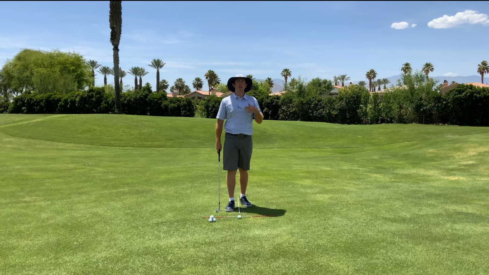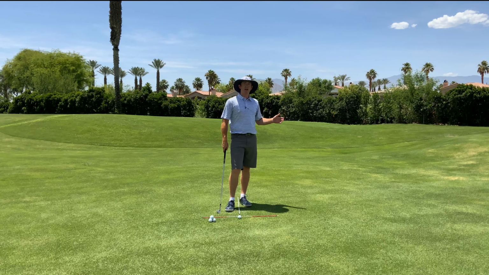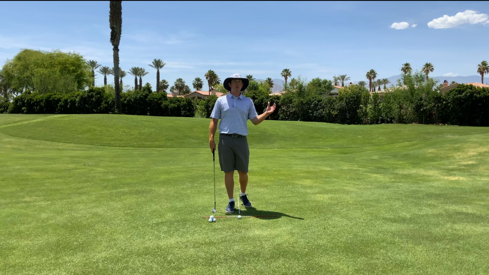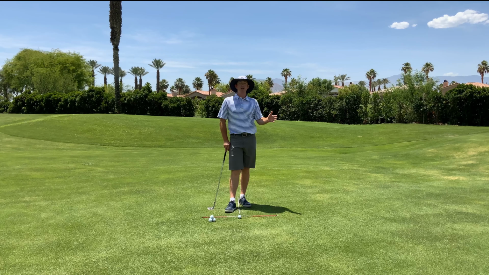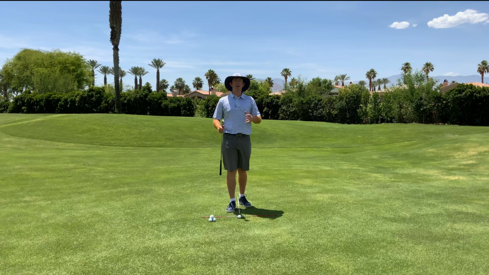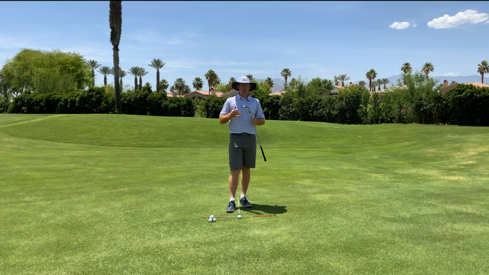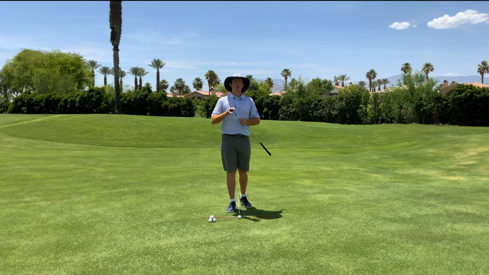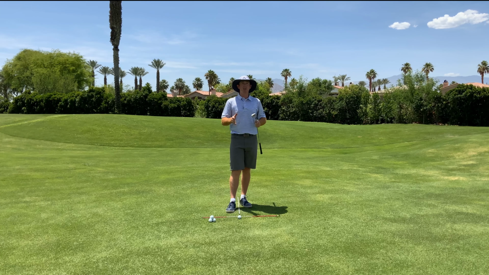Next, let's talk about setup, okay? So when I see a lot of players, especially out here in the summer months, right now we're transitioning from our winter seasonal grass to our summer seasonal grass, which is Bermuda. Bermuda has a tendency to grab the golf club in a very aggressive manner. What we would like to do is have a lower bounce profile in firmer course conditions, and especially with Bermuda grass.